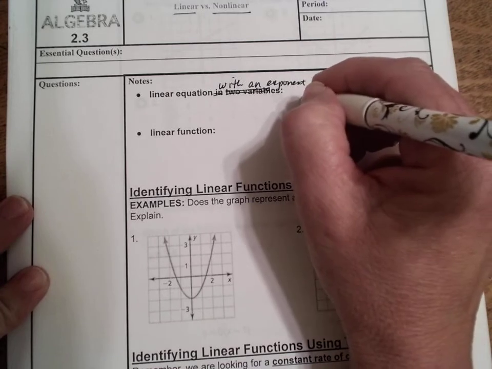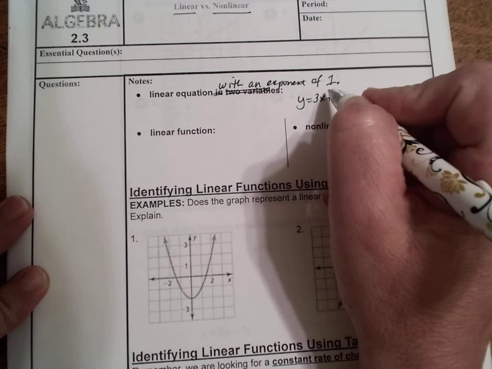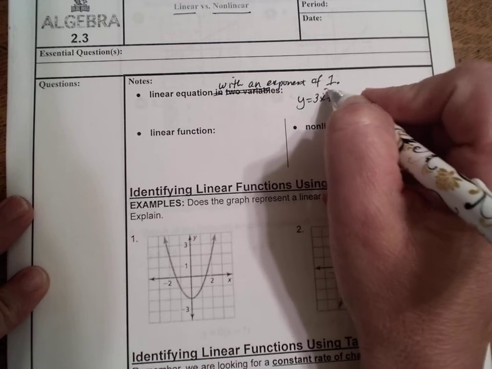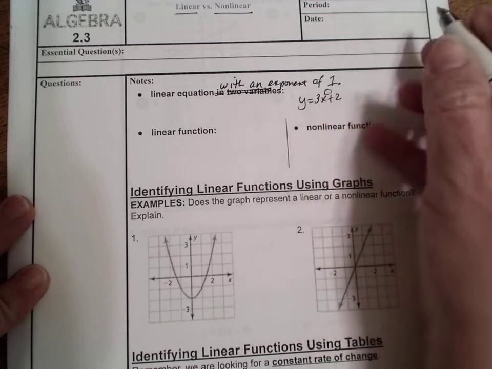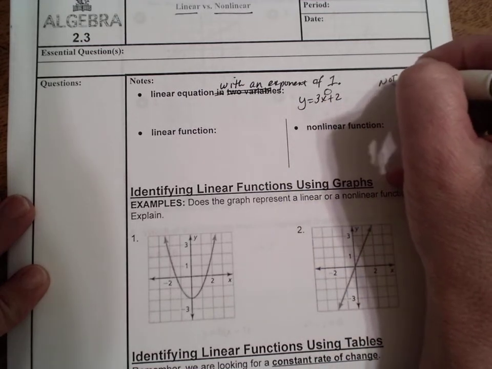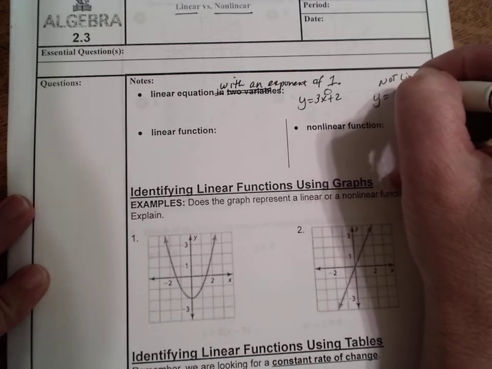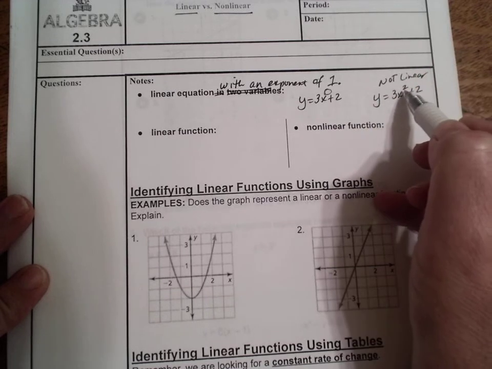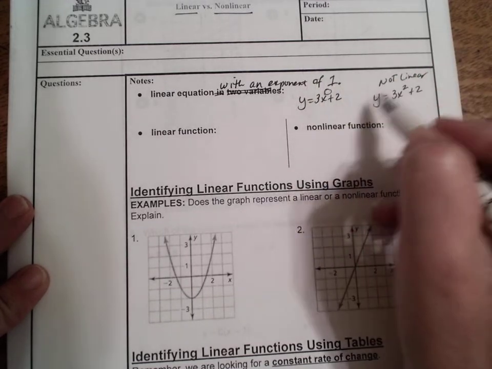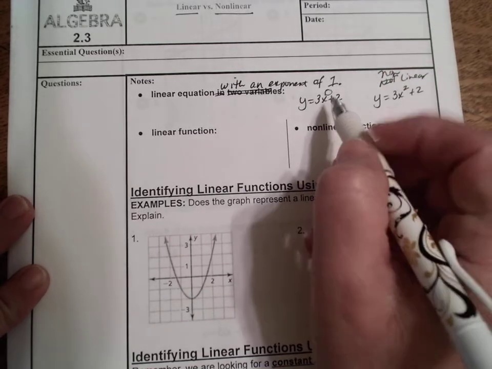Let's say y equals 3x plus 2. The exponent with the x, if there's no exponent showing, it actually has a 1 there. An example that's not linear would be y equals 3x squared plus 2. That squared would make it nonlinear.